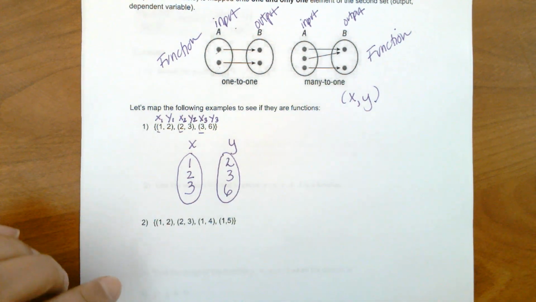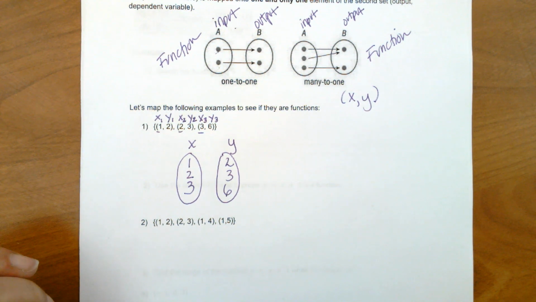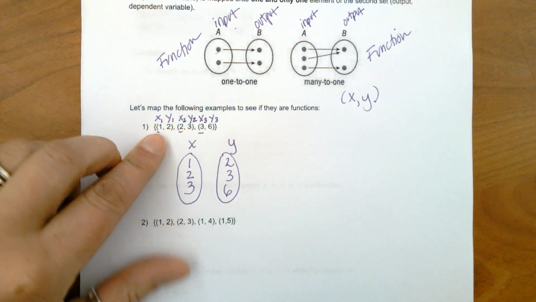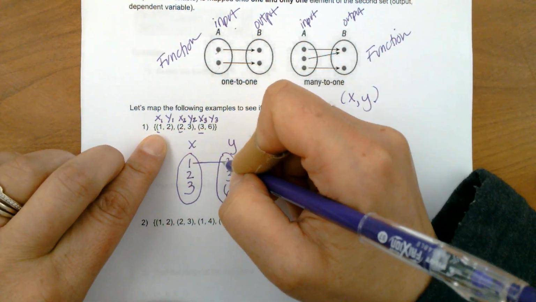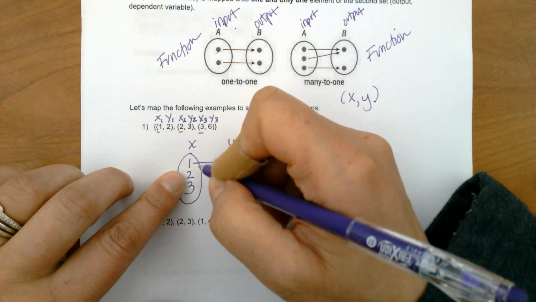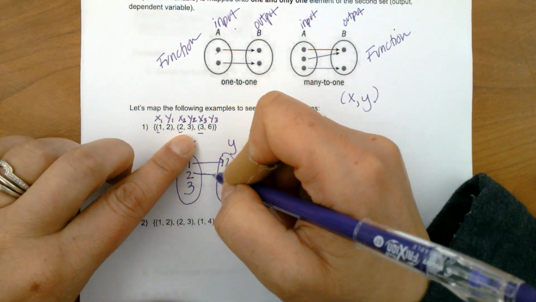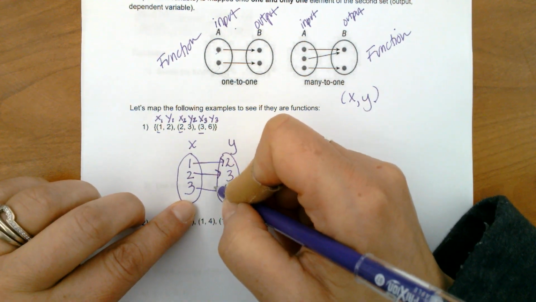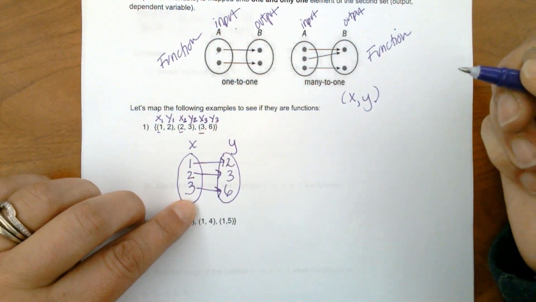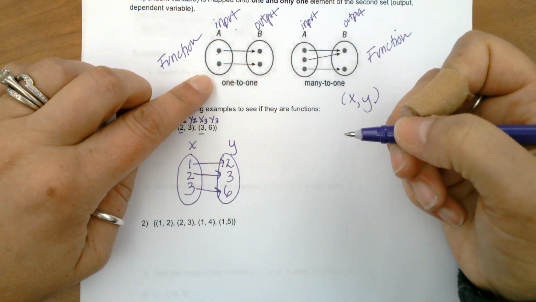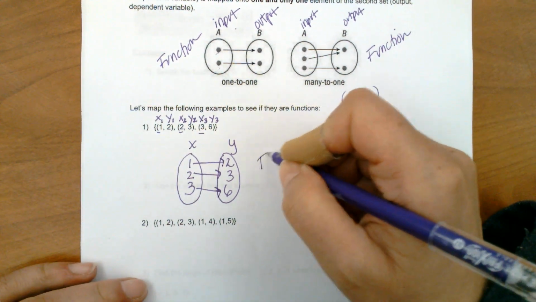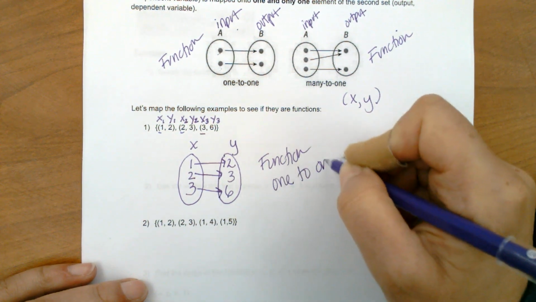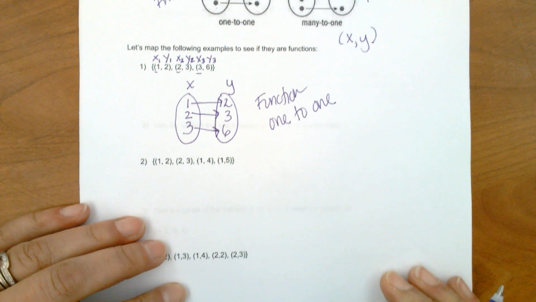Okay. Then we're going to go to each ordered pair, and now we're going to draw arrows or map from the X to the Y. The first ordered pair, we're going to be mapping from 1 to 2. The second ordered pair from 2 to 3. And the third ordered pair from 3 to 6. And what does this look like? It looks exactly like where we started, where we have 1-to-1, which means it is a function. Okay, let's do number 2.